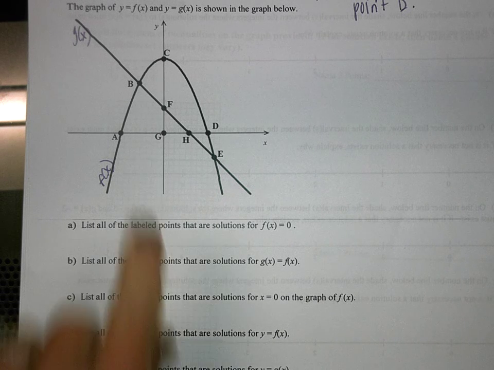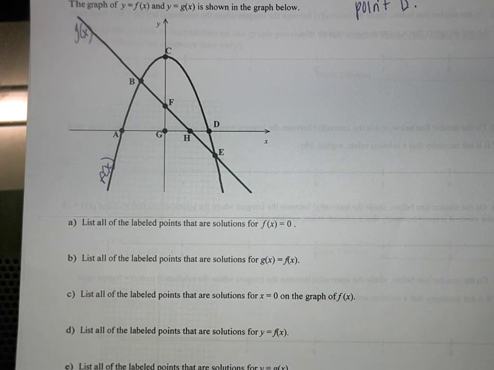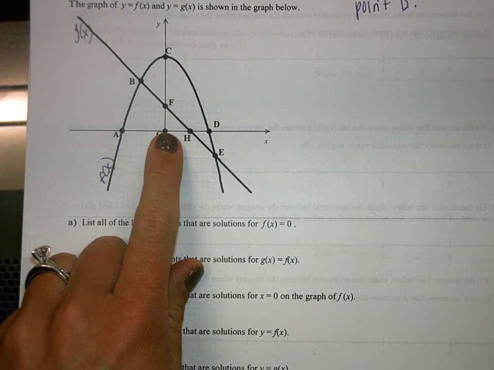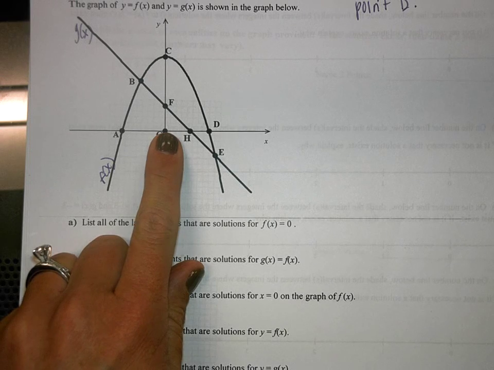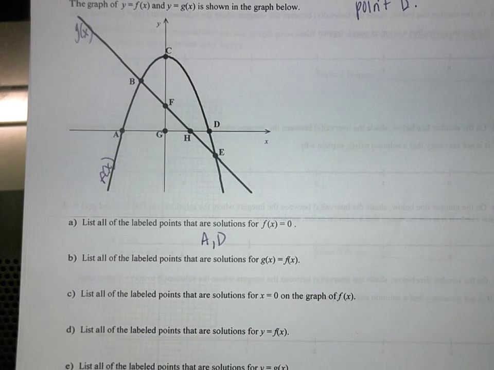A and D. It doesn't actually cross at G, right? It crosses at A and D. This isn't part of f of x. Do we agree with that? Okay, so A and D. Is there any confusion on A there?